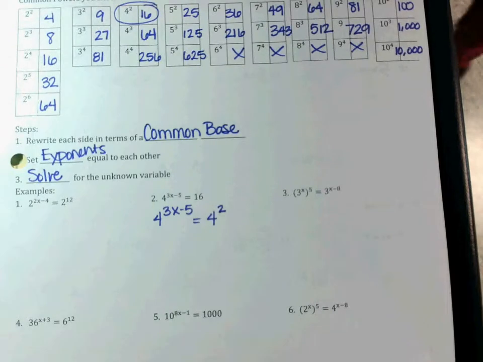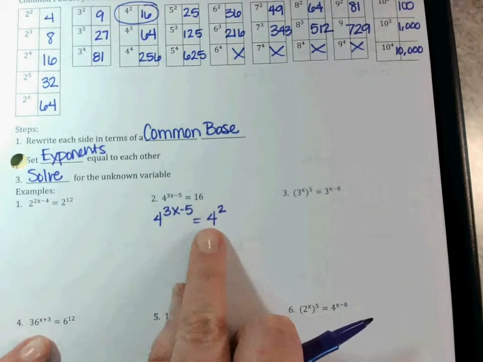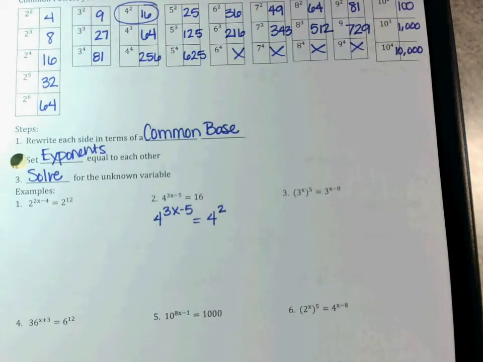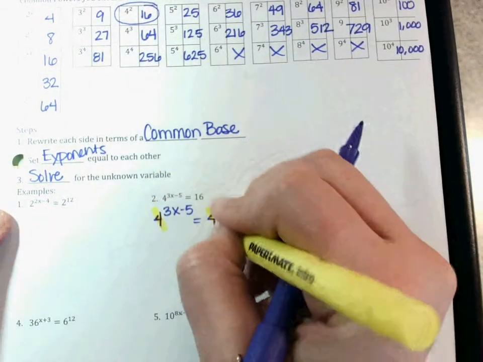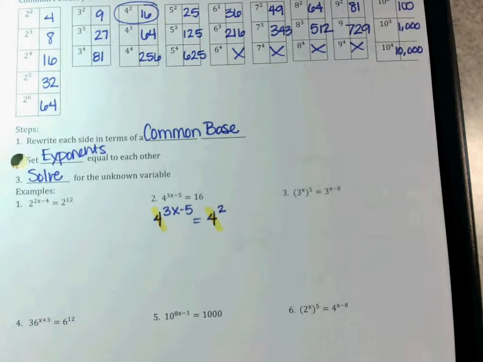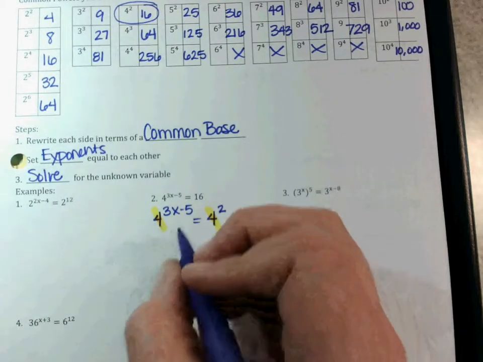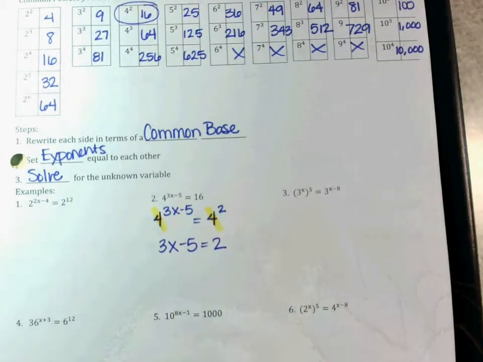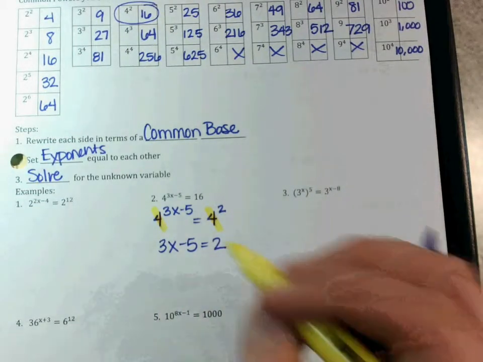The reason I'm looking in the 4 column is because I want those 4's to match each other so that they can cross out. 16 is also in the 2 column, but that wouldn't have matched, so I don't pick that. Then out of what's left over, you solve: 3x minus 5 equals 2.